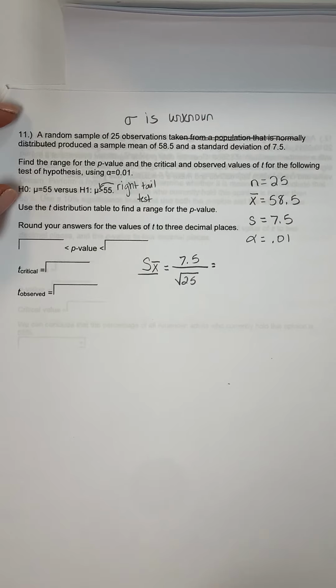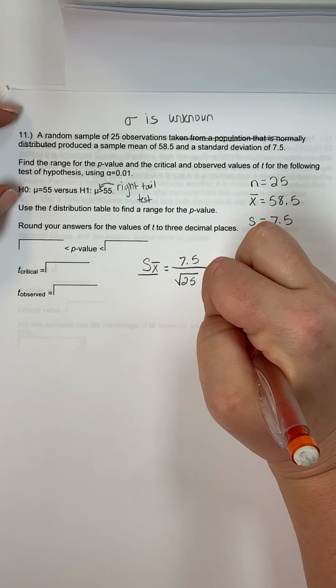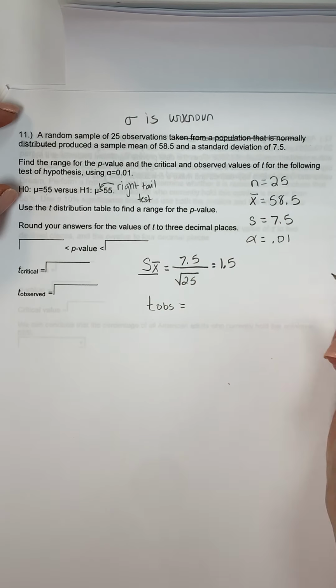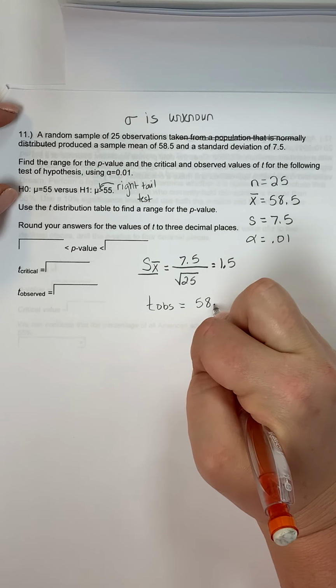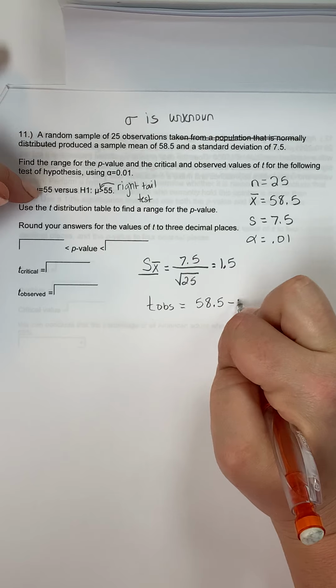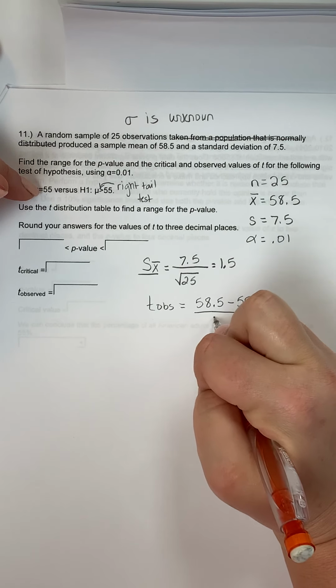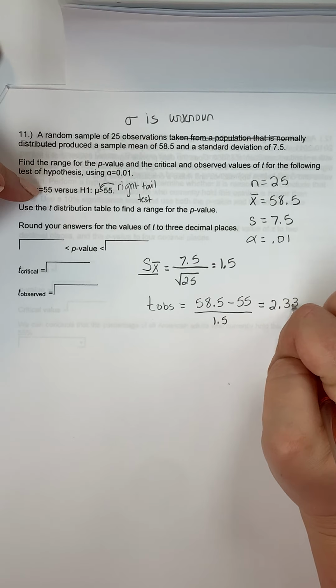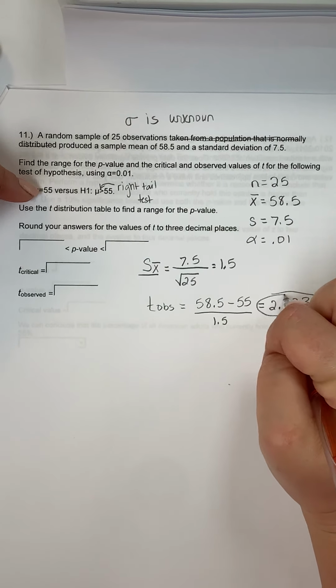I got 1.5 for that. And for t observed, I'm going to have X bar minus mu divided by S of X bar, and I get 2.333.